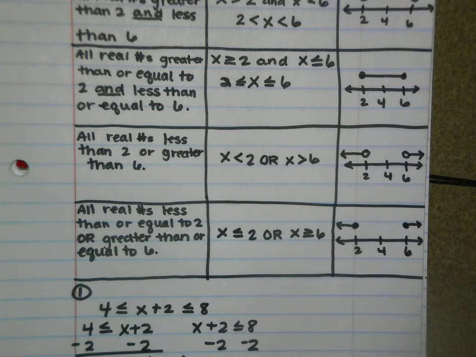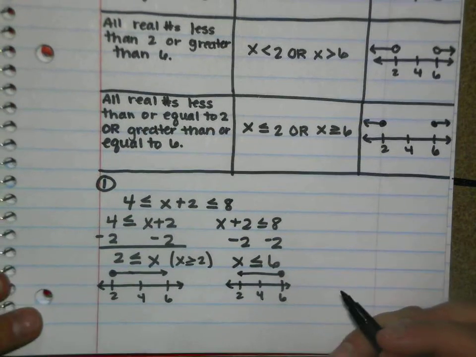And then on this one, we have x is less than or equal to 6, 2, 4, 6, less than or equal to 6. Okay.